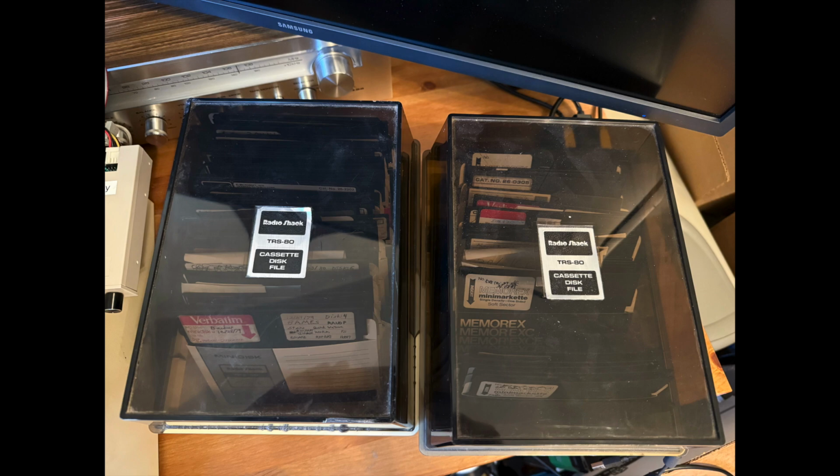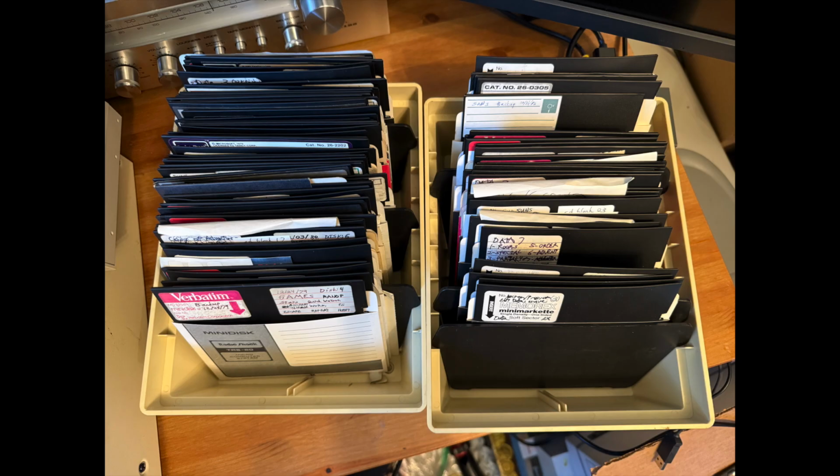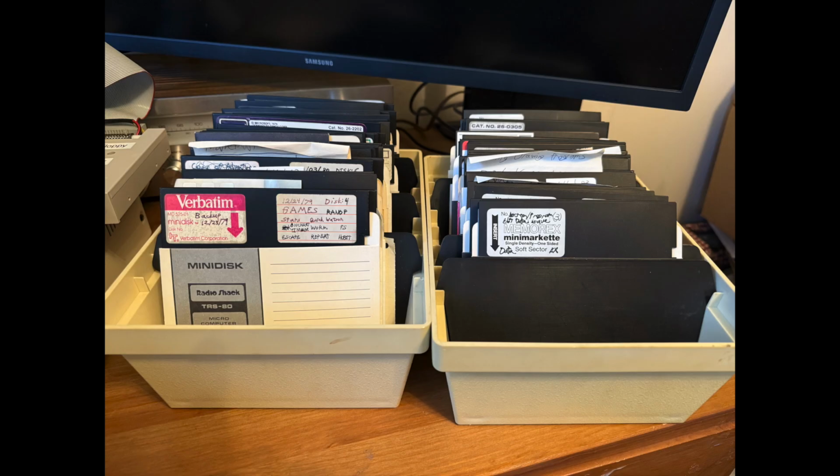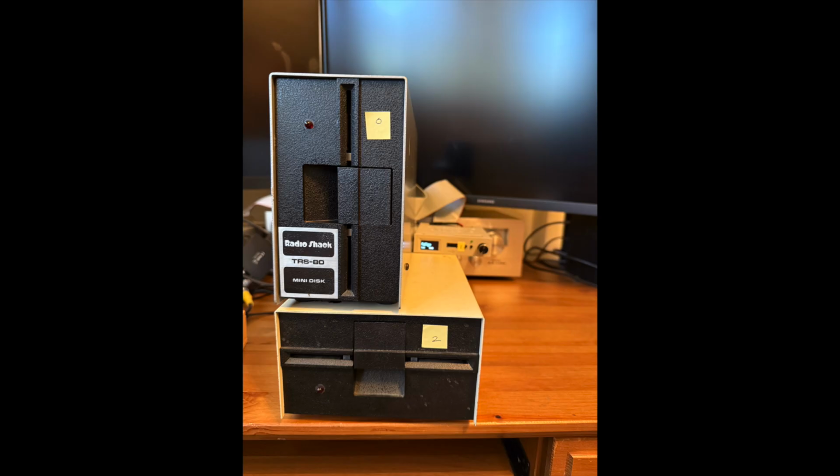I have a bunch of TRS-80 Model 1 floppies from the late 1970s to the early 1980s that I want to copy to be able to use on an emulator. This video is going to show how to do that. My drives are set up as follows.